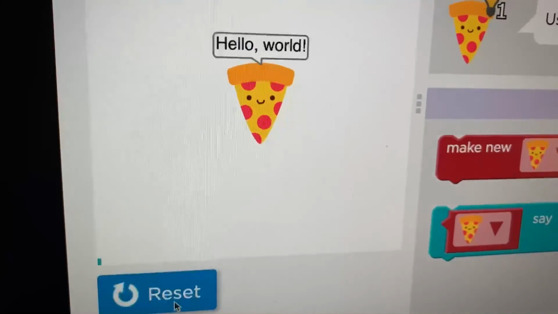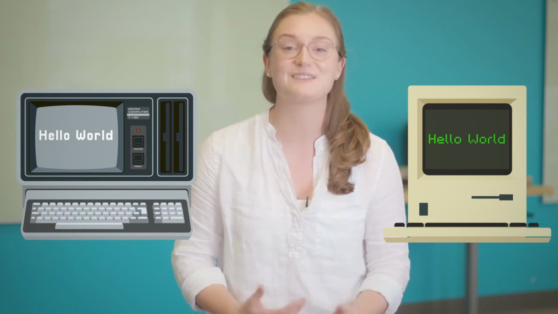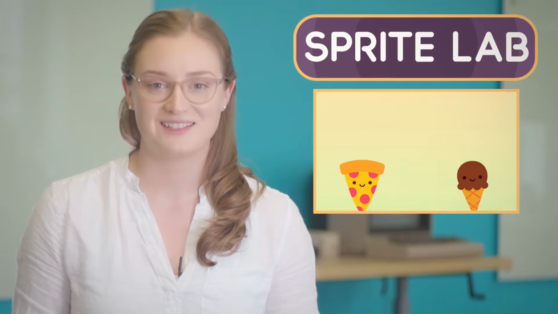We call it Hello World. Hello World is a famous phrase in computer science, and displaying that phrase is a common first step in learning computer science. Over the next hour, you're going to get started with computer science by programming in SpriteLab. SpriteLab is a tool you can use to build imaginative and fun projects.